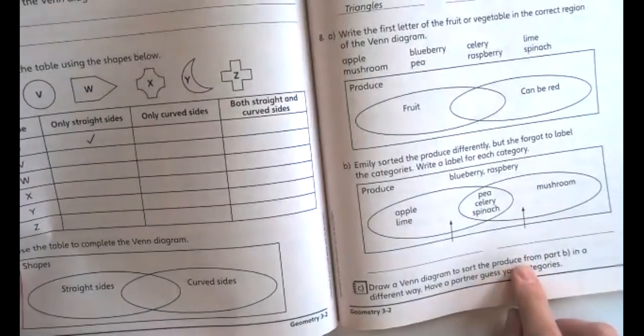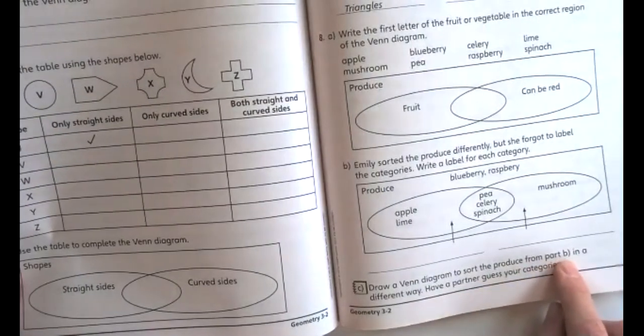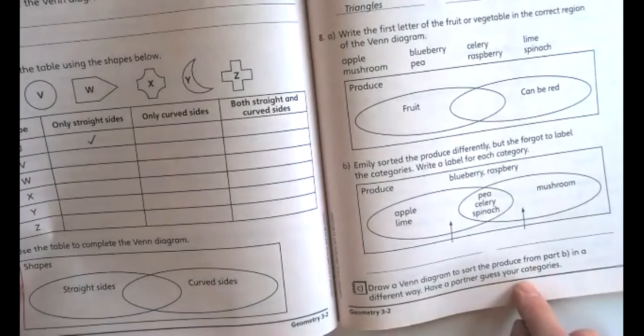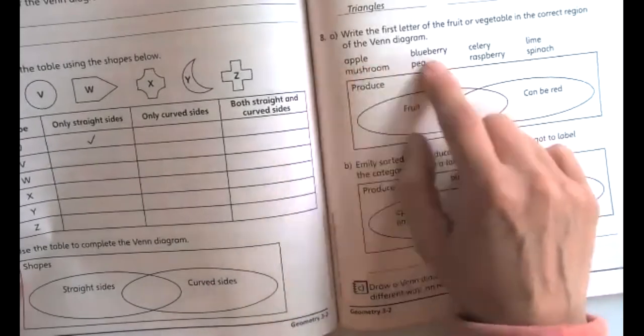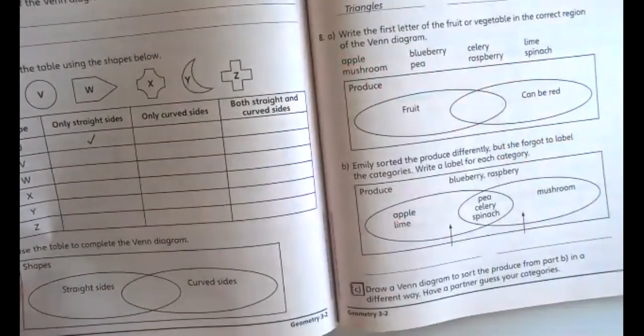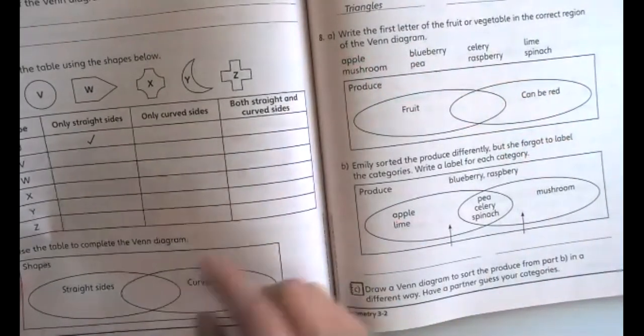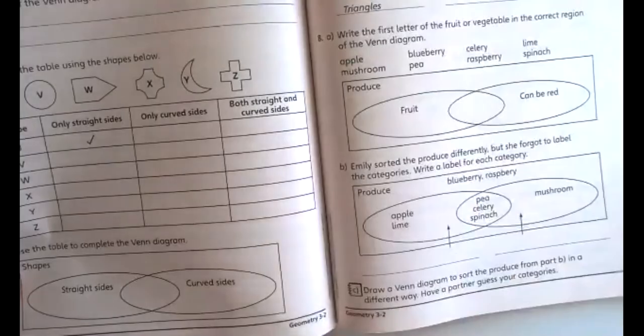And then you're supposed to make your own Venn diagram to sort the produce from part B in a different way. Have a partner guess your categories. So maybe you're using this produce and you're making a new Venn diagram, sort it a different way, not this way, something brand new.